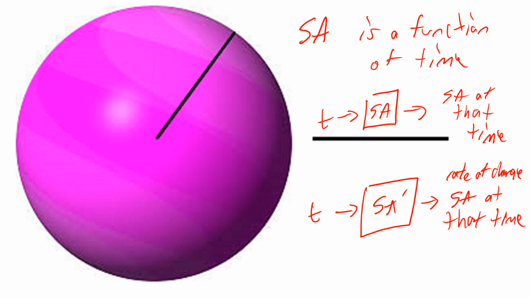Also remember that if the surface area is getting bigger, then you expect a positive answer for this. If the surface area is getting smaller, you expect a negative answer. So as far as the derivative goes, if whatever quantity is changing is getting bigger, you're going to get a positive answer for the derivative when you plug a number in. If the quantity that's changing is getting smaller, when you plug a number in, you're going to get a negative answer. What else is changing?